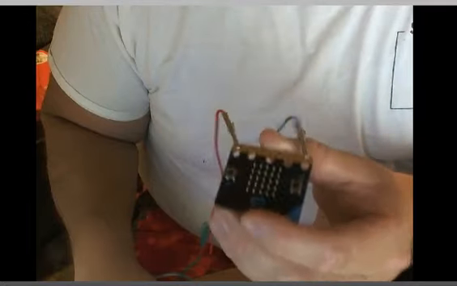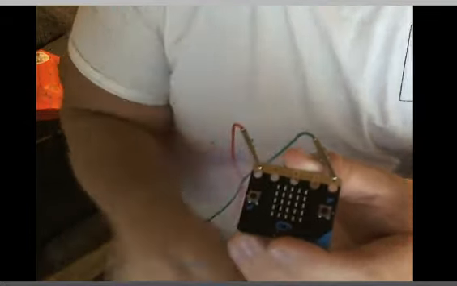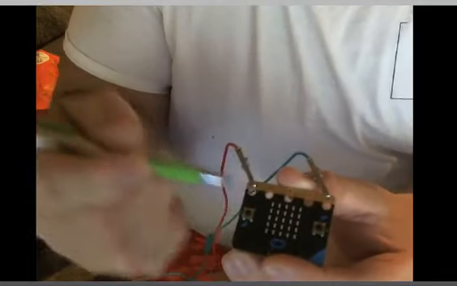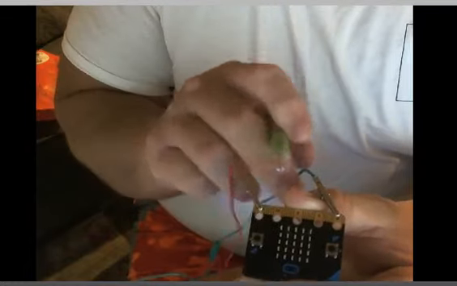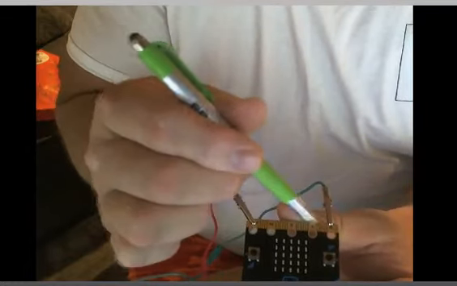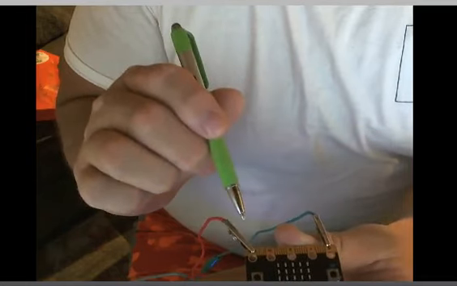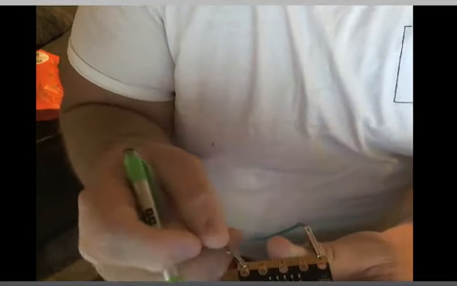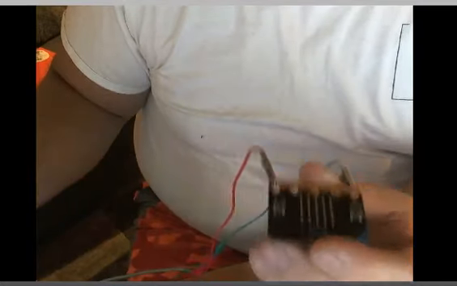In case you haven't seen a microbit before, this is a microbit. It's got an LED array right here, which will be utilized during the program. It's got these copper input and output lead places. And right now I've got this attached to a speaker because the game I made has sound that is interactive.